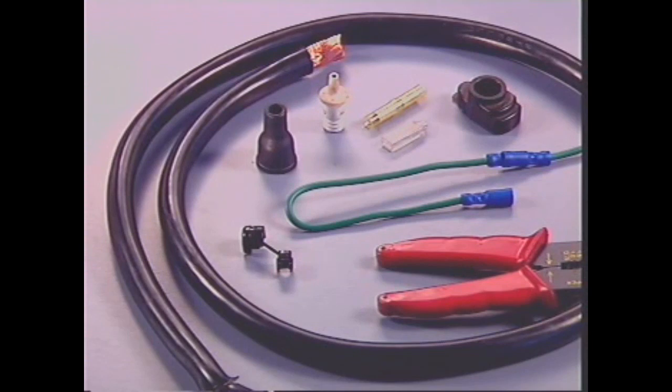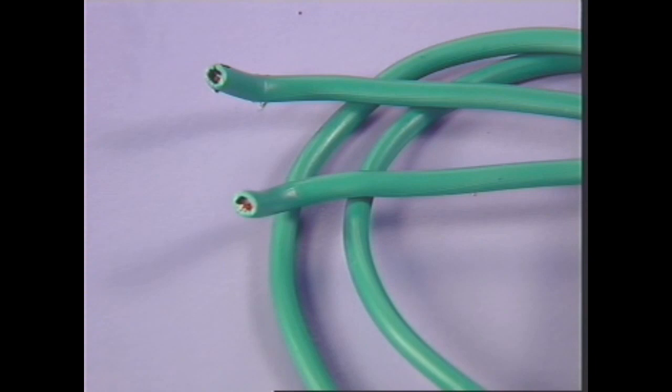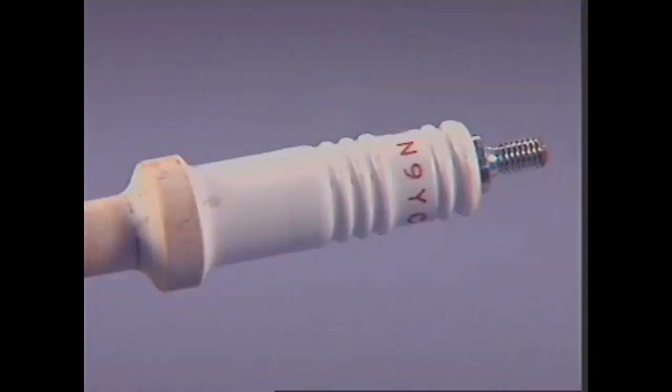Materials that don't conduct current easily are insulators. The plastic covering on a wire and the ceramic portion of a spark plug are good insulators.